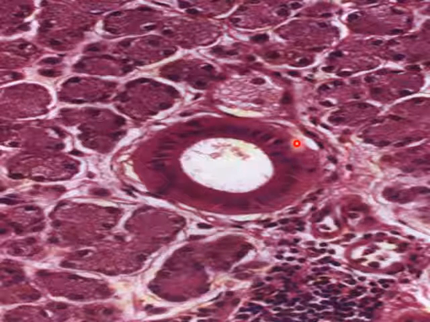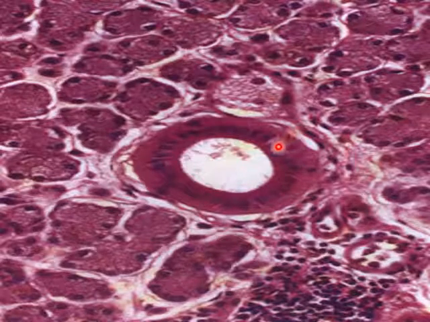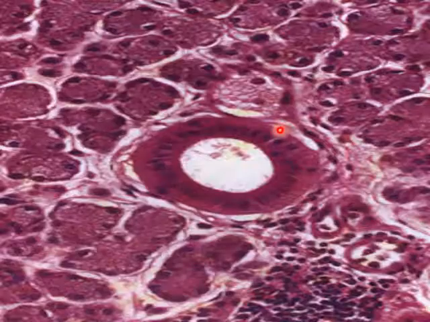Because of the folding of the cell membrane toward the lumen, it appears striated, so it is called striated duct.